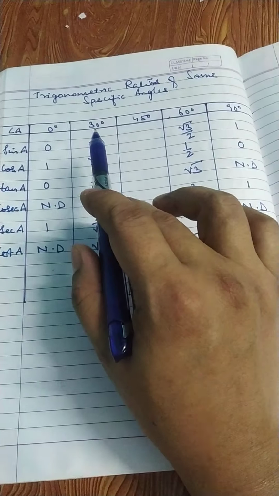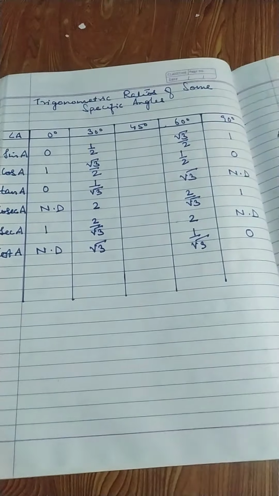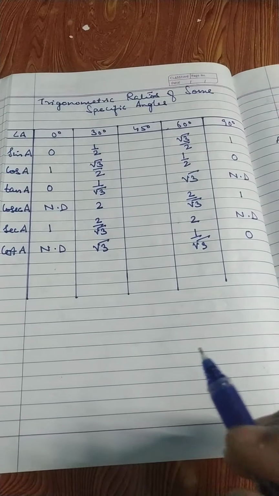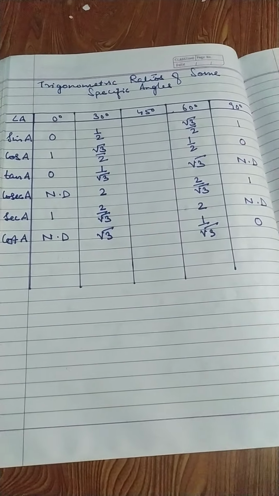So we have derived for 30 degree and 60 degree. Now we will derive the ratios for 45 degree.